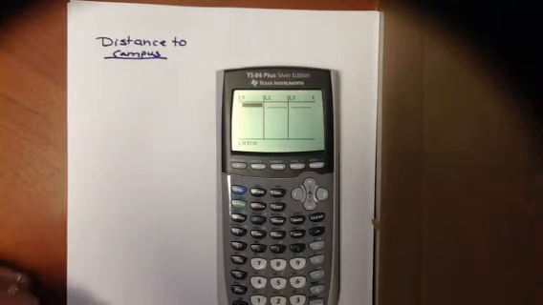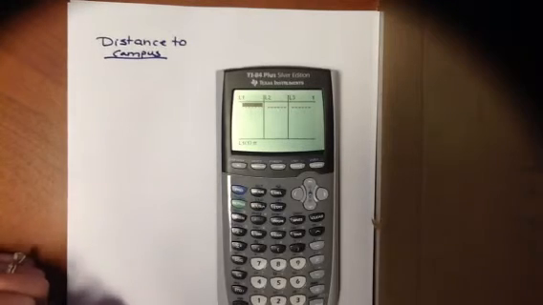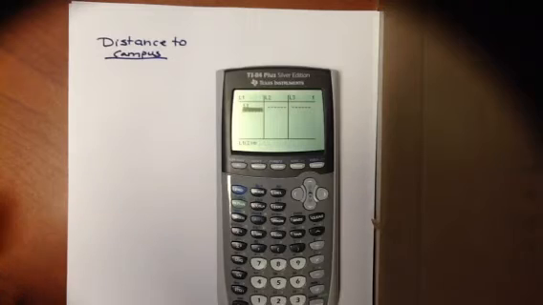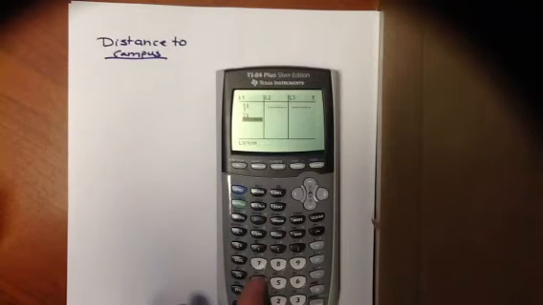Let's say we go around the room and we have 20 students that tell us how far they live from school. For example, let's say the first student lives 11 miles. I would type in 11 and hit Enter. Next student is 7 miles. I type in 7 and hit Enter. And we continue with that until we have all 20 students entered into the calculator. So I'm just going to go ahead and randomly put in this data.